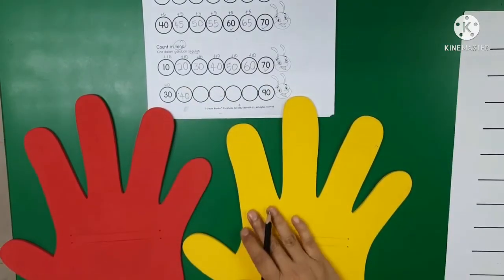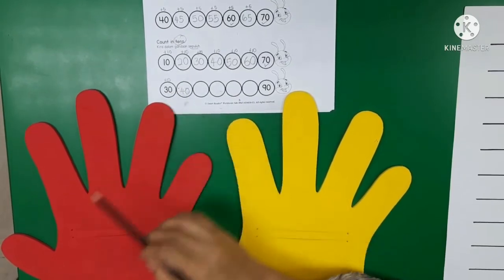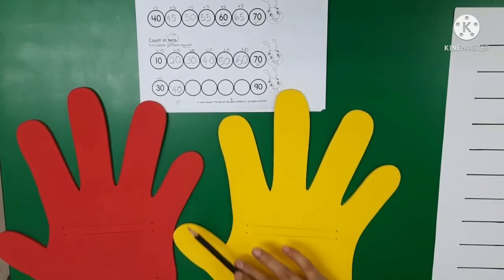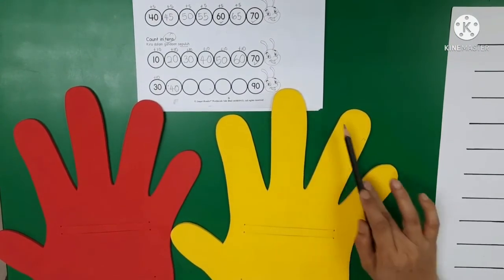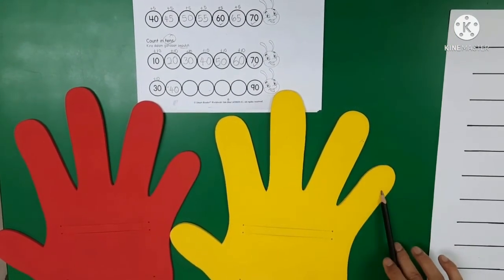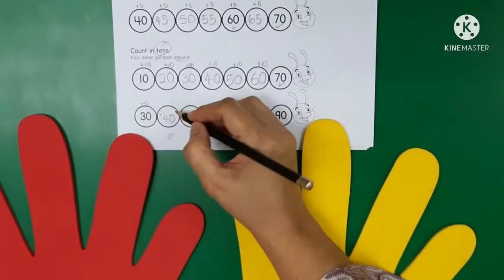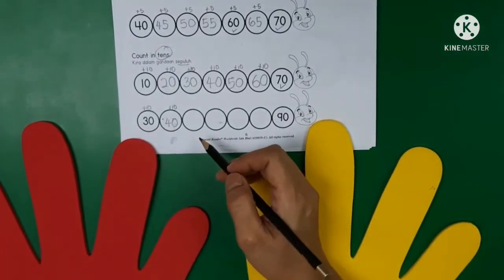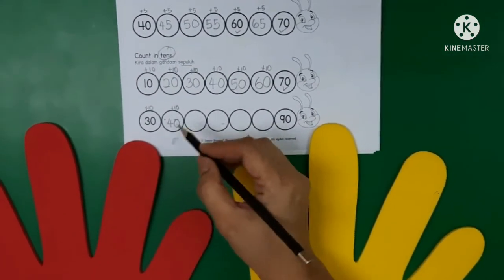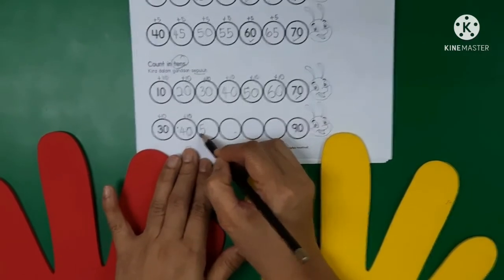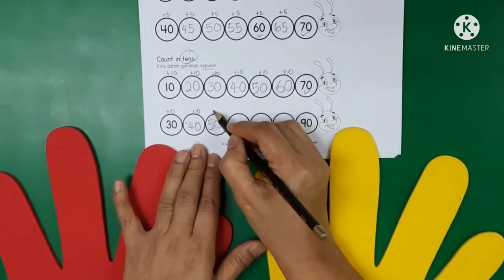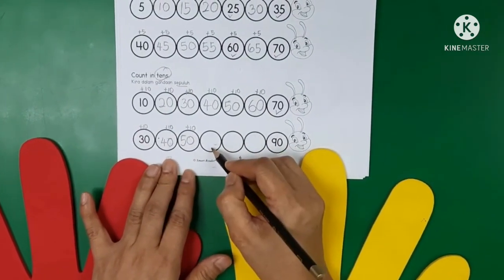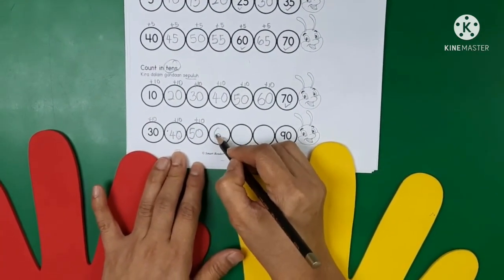Now let's try and check with the fingers. 30, 31, 32, 33, 34, 35, 36, 37, 38, 39, 40. Yay, it's correct. Now let's add on another 10. What do you think the next number will be? 50. Correct. 30, 40, 50. Now let's add on another 10. What do you think the next number will be? 60. Yes, 60.